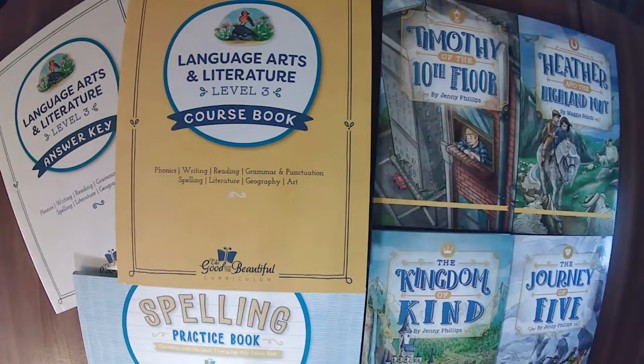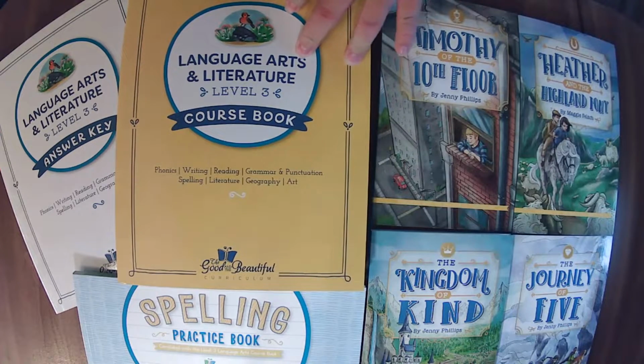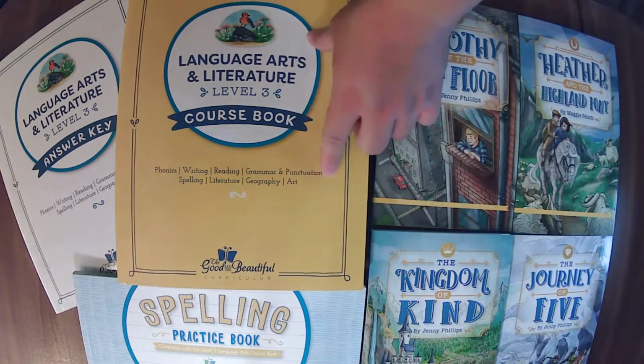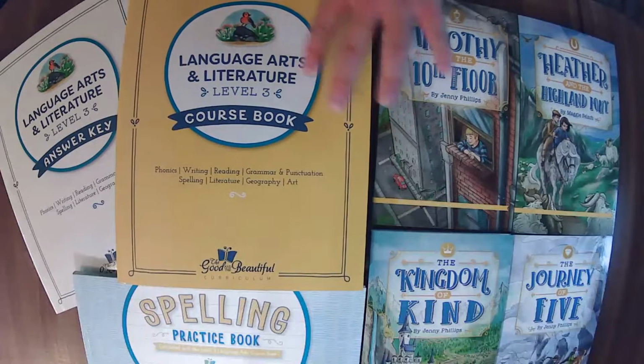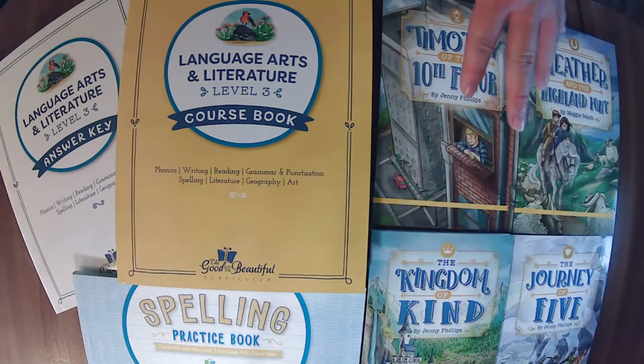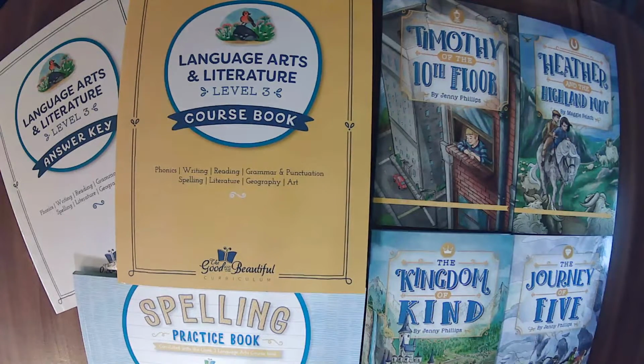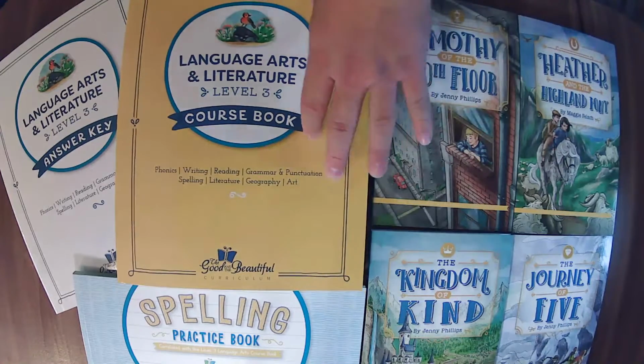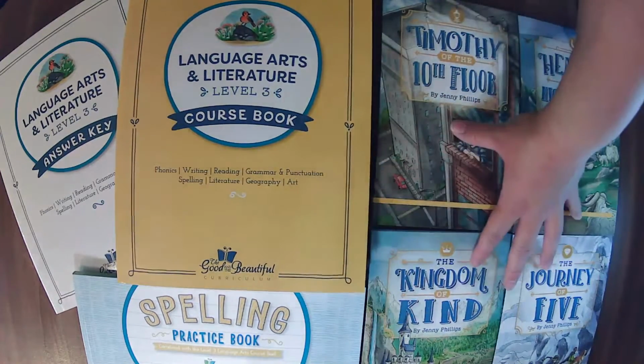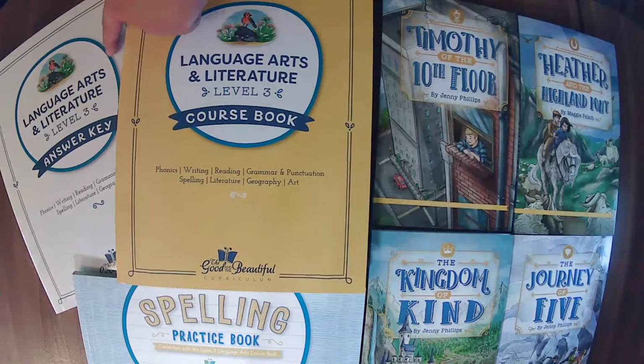I am really excited to jump into this brand new Language Arts and Literature Level 3 from The Good and the Beautiful. This is version number 4. It's a new program and everything, and so I'm excited to check it out with you. We'll go through the course book, then we'll check out the spelling book, take a look at these books before finishing up with the answer key.